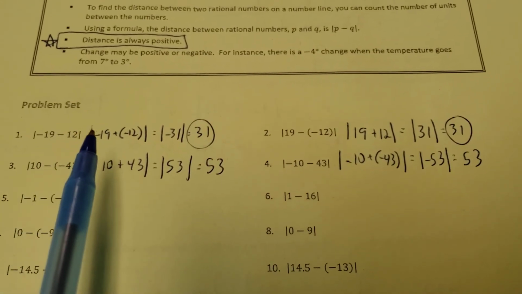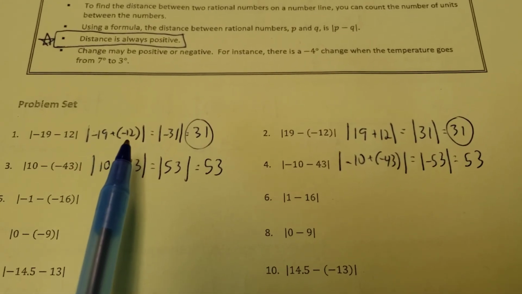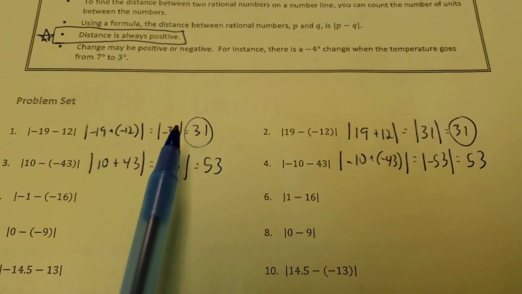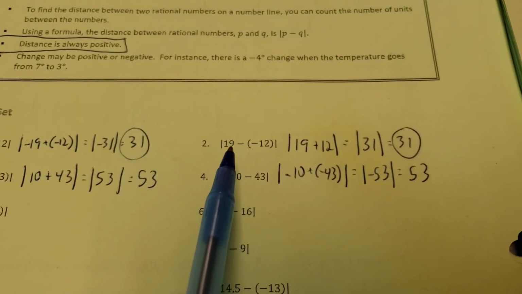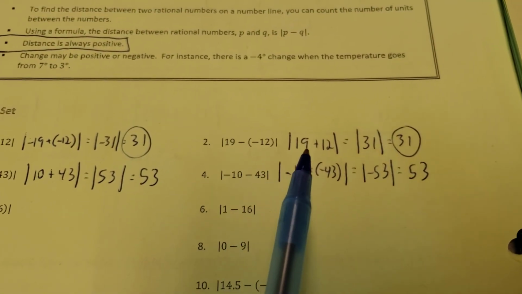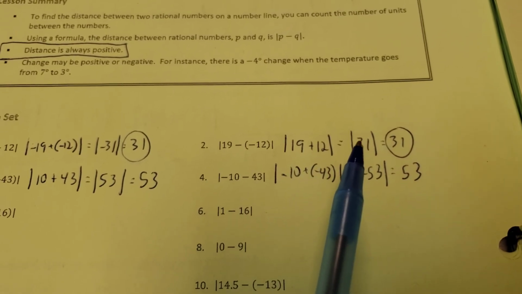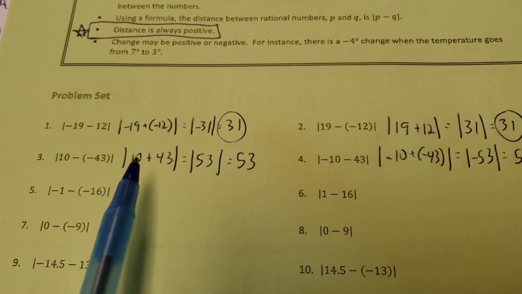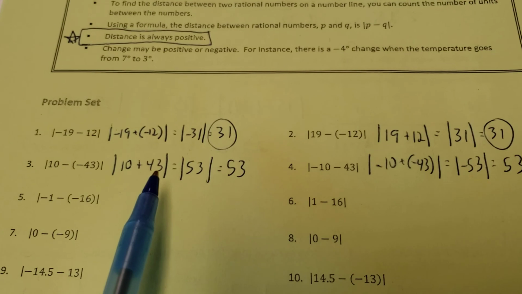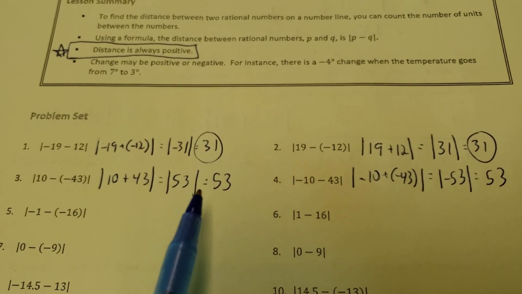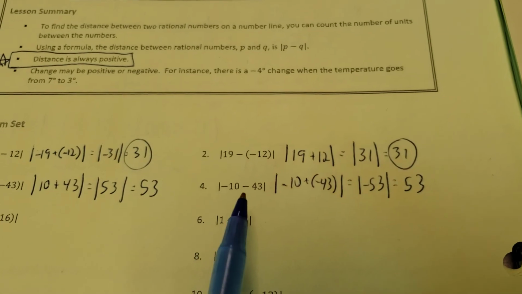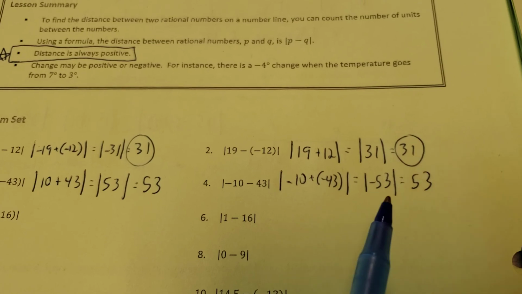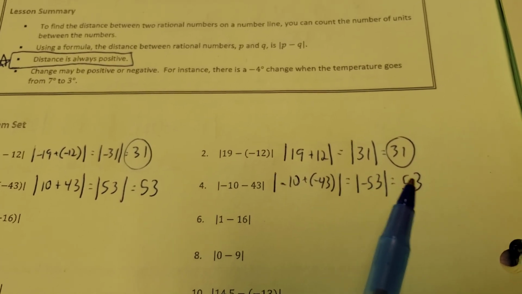But if I'm trying to find this difference, I turn it into adding the opposite. -19 plus a -12, -31. Since those absolute value brackets are around it, it's just a 31. And if they went the other direction with it too, 19 minus -12, I still have adding the opposite, becomes 19 plus 12, gives you 31. Absolute value brackets forces it to be positive. Same kind of scenario here, 10 plus 43. When I turn it to adding the opposite, I get 53. Absolute value of 53 is just 53. And then -10, when I add the opposite, -43. Now it's all -53. But since the absolute value brackets are on it, it forces it to be a positive 53.